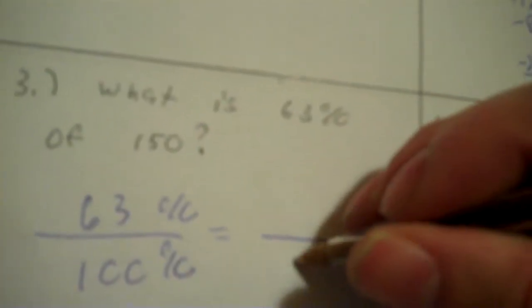Okay, percentage sentences. Not really story problems, just sentences. What is 63% of 150? So there's a proportion you can use as long as you line your percent over 100%. And then is over of. So the percentage is 63. Now let's talk about the of. After of I see 150 and the is x. So 63 over 100 equals what over 150?